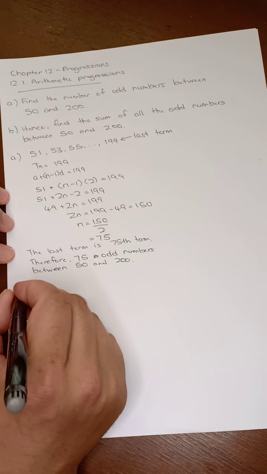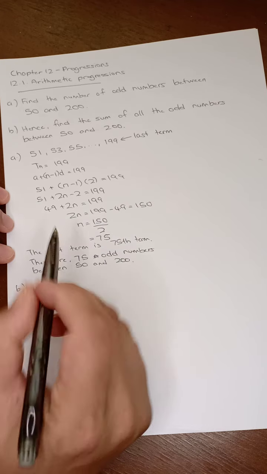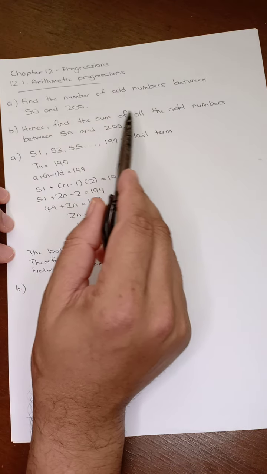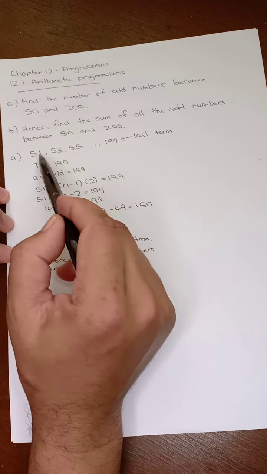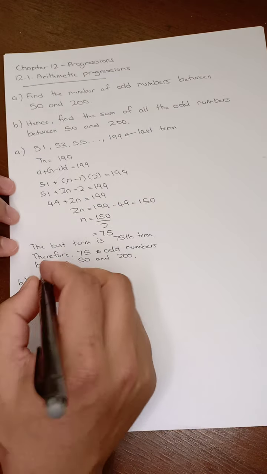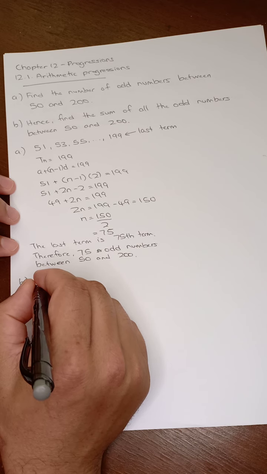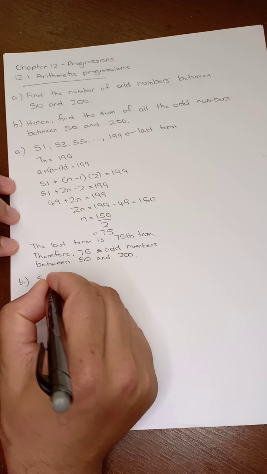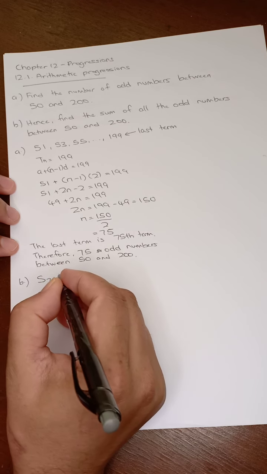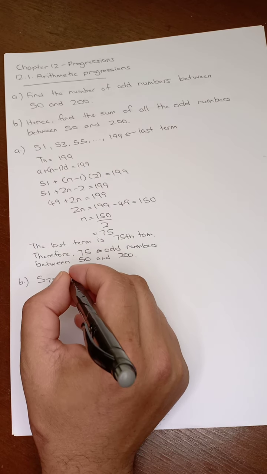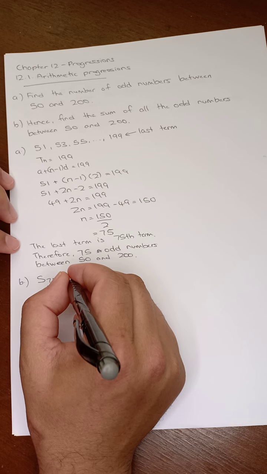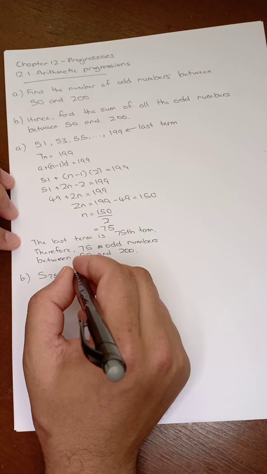Okay, we do the second question, B. Hence, find the sum of all the odd numbers between 50 and 200. So we have 75 terms. That will become S75 equals, use the formula for the sum of the terms for AP, arithmetic progression.